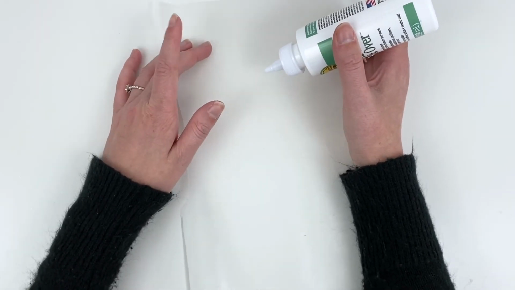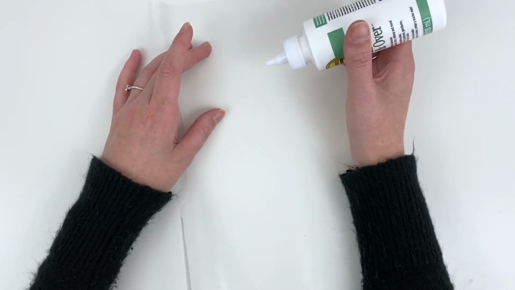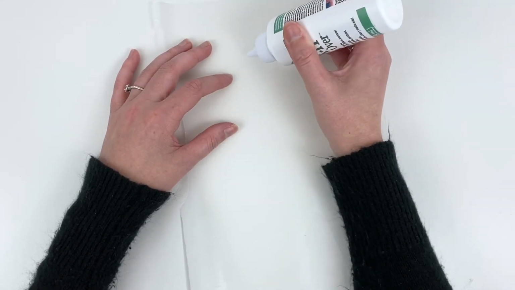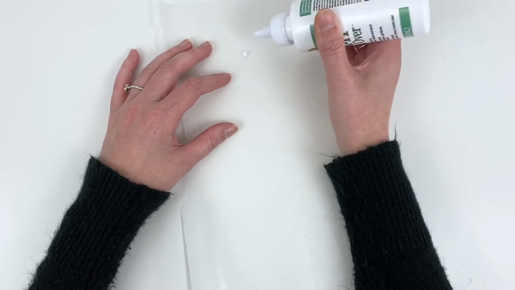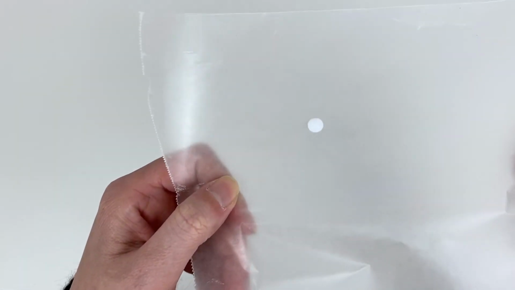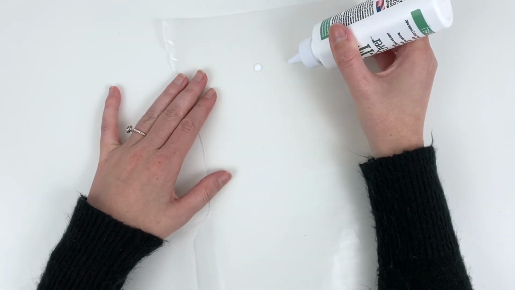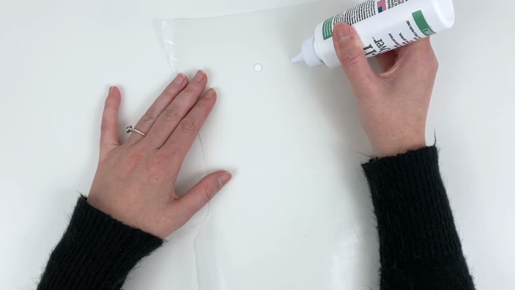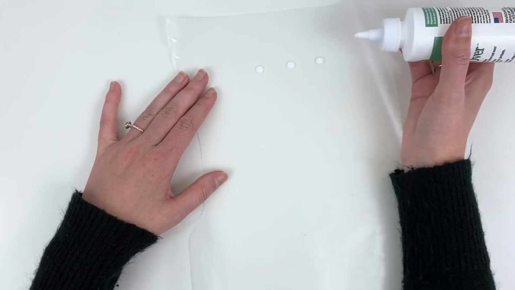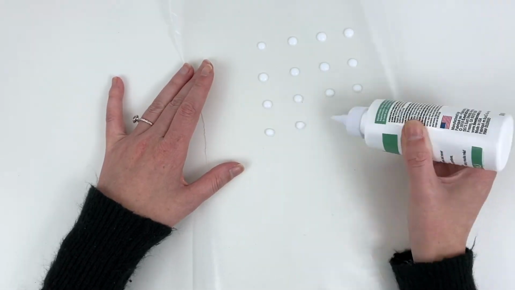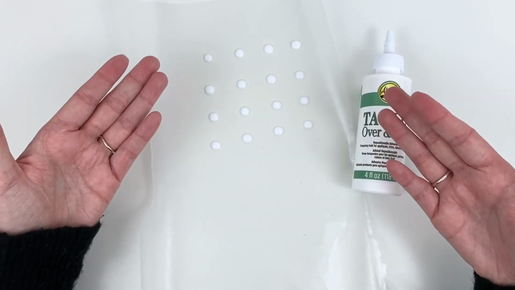For my classroom projects, I'm going to want small glue dots just to use in the corners of my different classroom decor. So I'm going to go ahead and just make a little dot like that. So I have my glue dot. And then I'm going to leave about 1 inch to 1.5 inches and make my next glue dot. So I have my sheet of glue dots now.